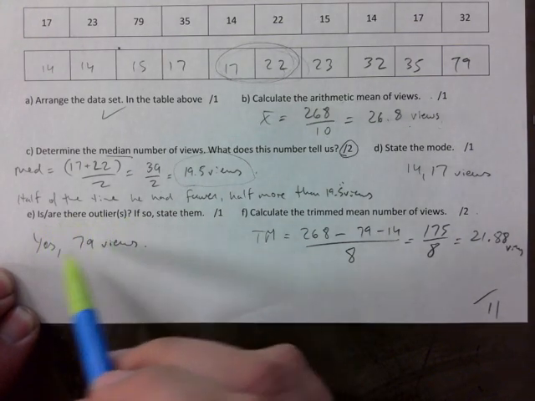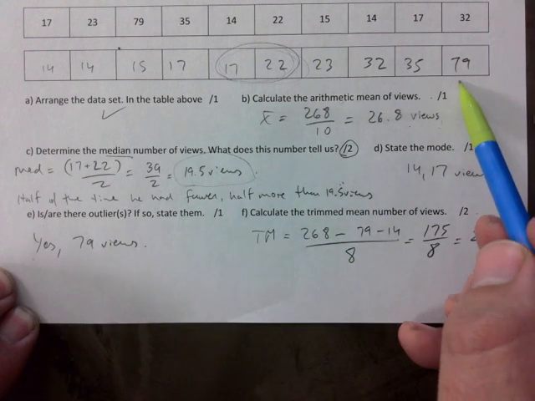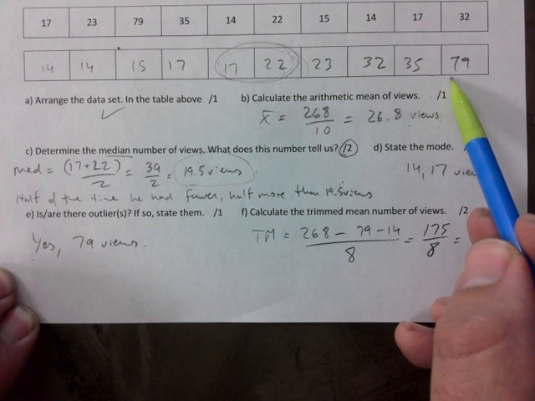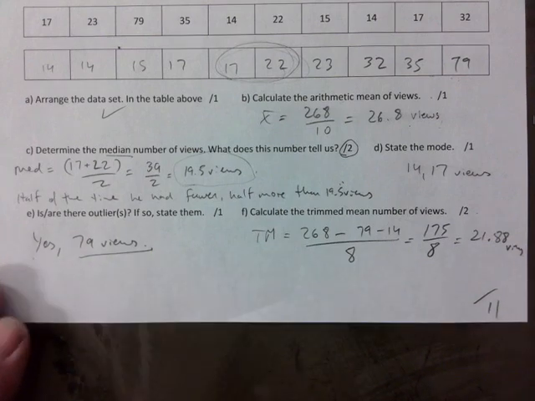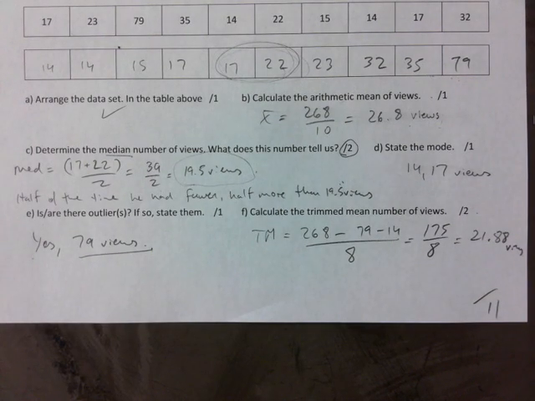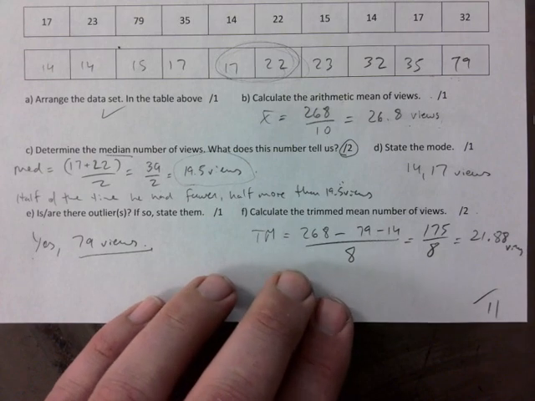Are there any outliers? Yes, 79. You can tell 79 is a significant jump. So there's only 1 outlier here, technically. So 1 mark for that.